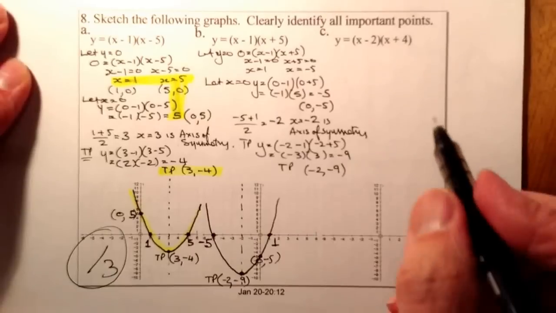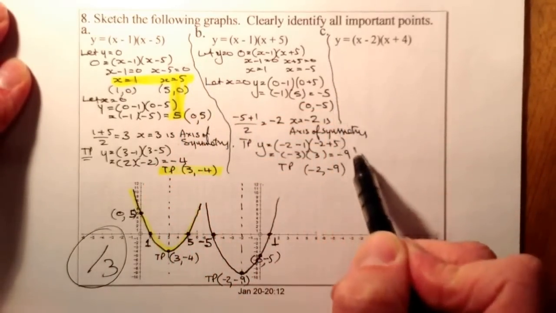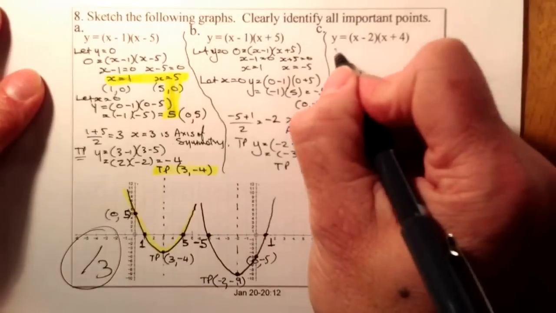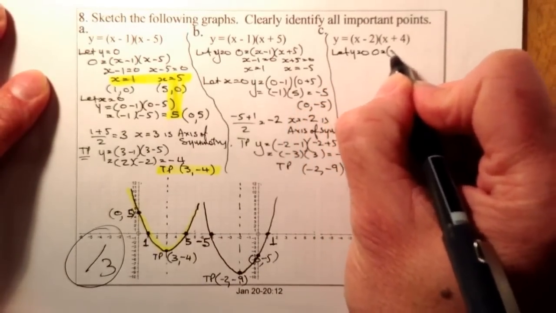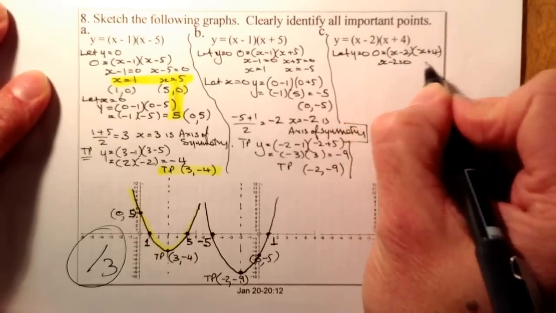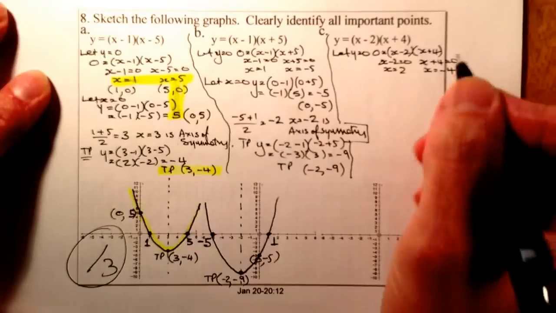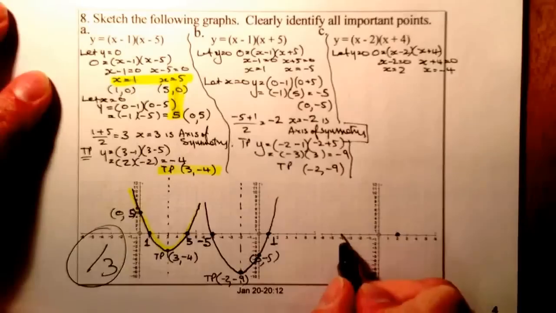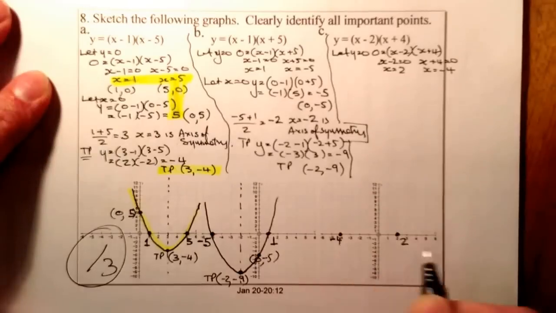Finally, let's go ahead and do this question here. Okay, right, same process. I'll find the roots by letting y equal 0. So if I've got 0 equals x minus 2, x plus 4, from there I can see that x minus 2 equals 0 and x plus 4 equals 0. So x equals 2, x equals minus 4. Right away I've got the points to plot. So there are my roots: 2 and minus 4. Fire them in there.